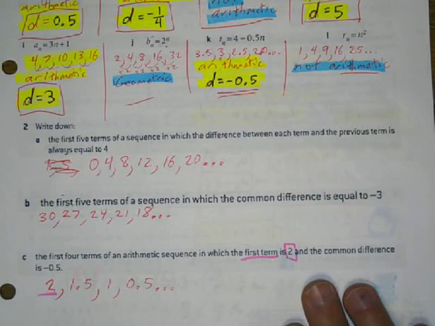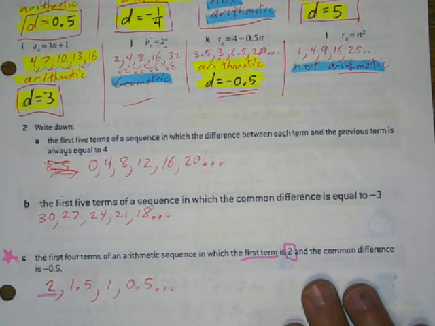Okay, and problems like this one are going to be more like what we're going to see in our assignments with arithmetic sequences.